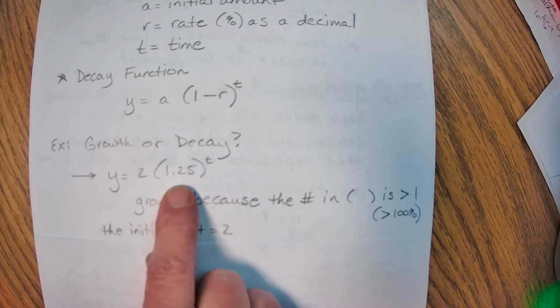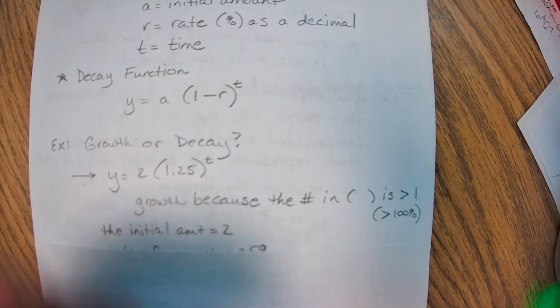So if nothing is growing or decaying, this number in here would be 100%, right? Which is 1. 1 equals 100%. So if this is 0.25 greater than 1, that means it's 25% greater than 100%. So my growth rate is 25%.